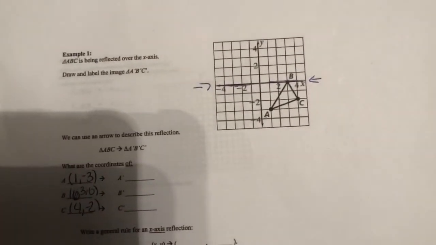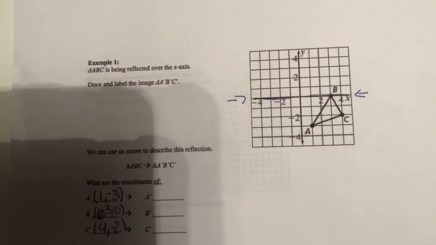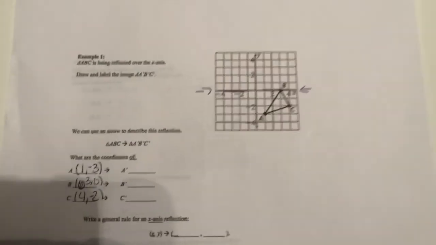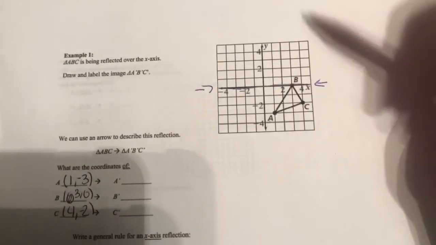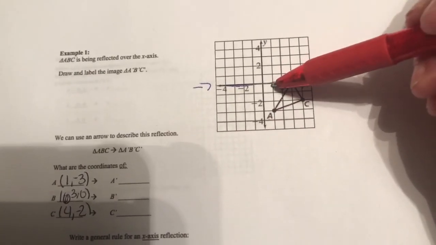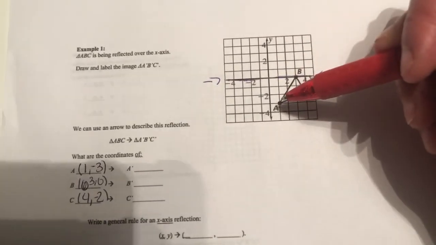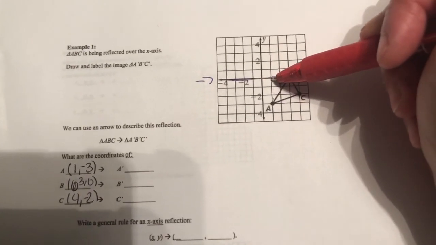One way to do it: since this is mirroring over the x-axis, we need to know how many spaces A is away from the x-axis. I'm going to simply count how many spaces: 1, 2, 3.